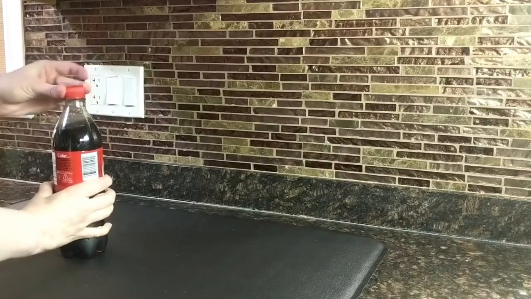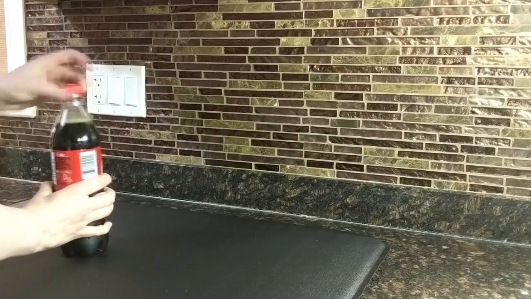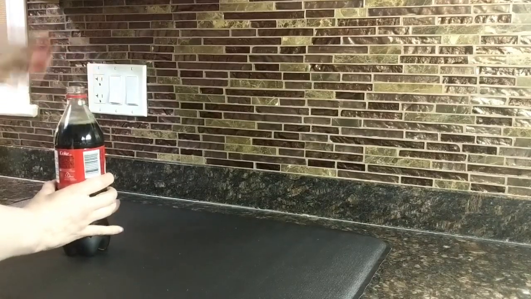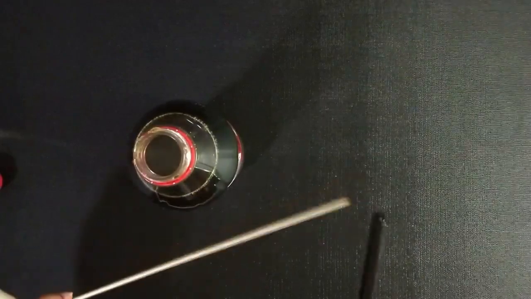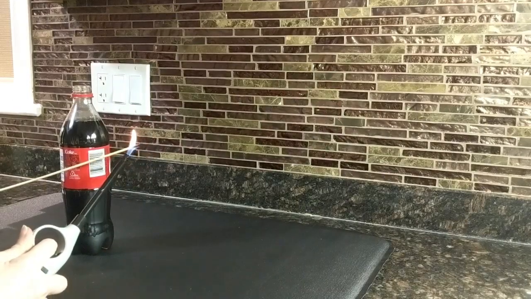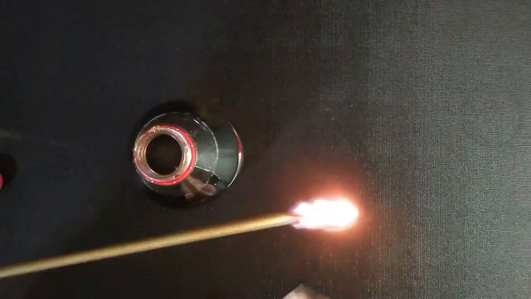I'm going to open this bottle of pop, then I'm going to light my skewer on fire and lower it down inside the bottle. What do you think will happen? Let's check your predictions. I'm going to light my skewer and lower this flaming splint inside the bottle.